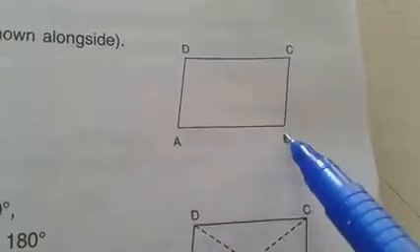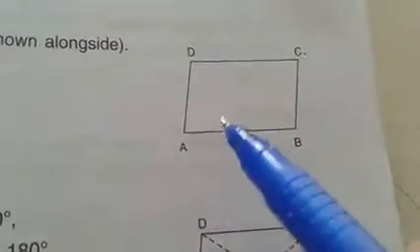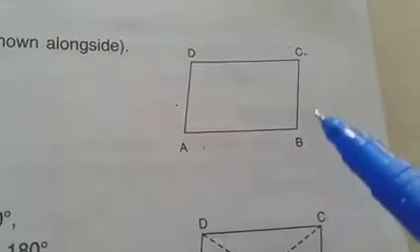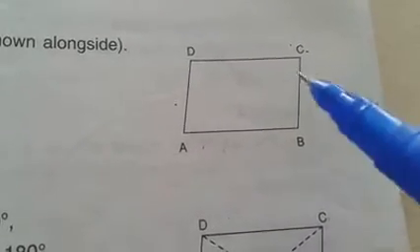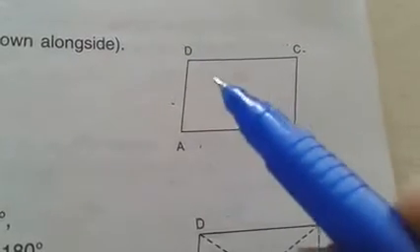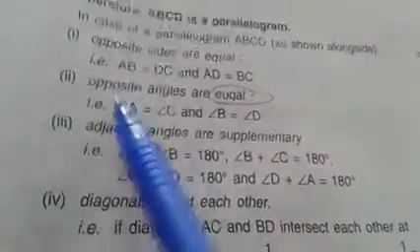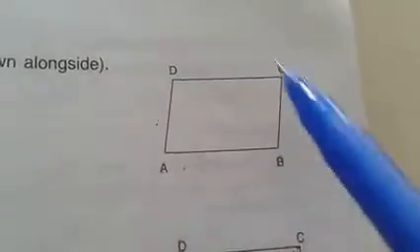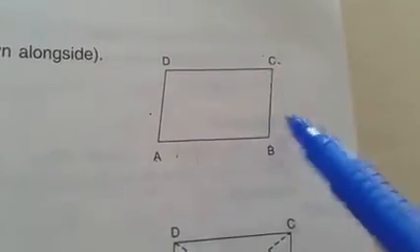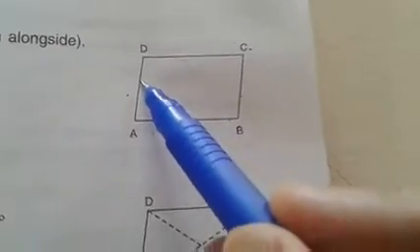Opposite sides are equal. So if you consider this, opposite sides are equal in length. If AB is 5 cm, DC should be 5 cm. If AD is 3 cm, BC should be 3 cm. So opposite sides are equal, meaning side AD is equal to side BC and side DC is equal to side AB. Second, opposite angles are equal. Opposite angles means angle A is equal to angle C and angle B is equal to angle D.